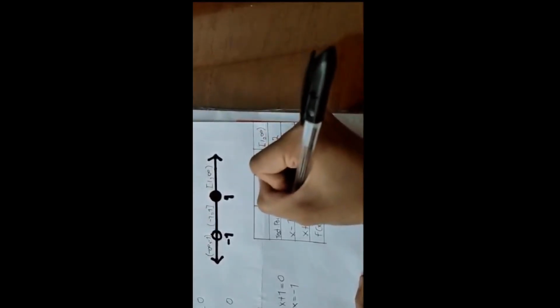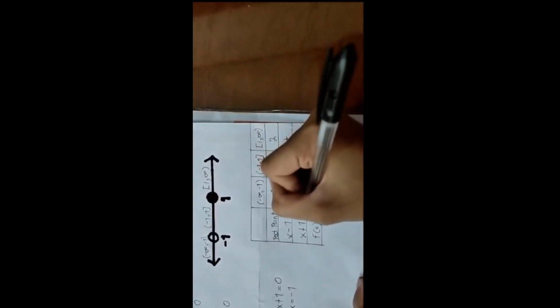So how do we get our answer? Since it says greater than or equal to 0, that means positive numbers. So we get the positive ones: negative infinity to negative 1 is part of the solution, and positive 1 to positive infinity is also part of the solution because they were positive. Since positive 1 is included in the solution, it is part of the solution.